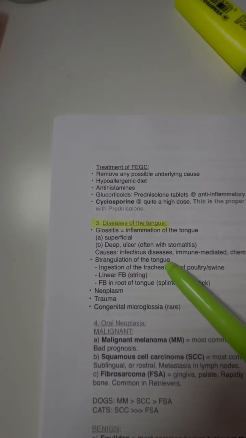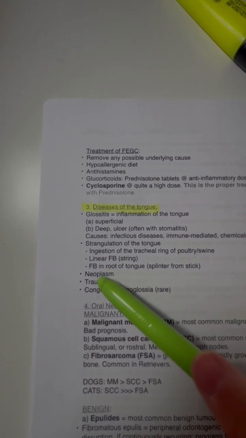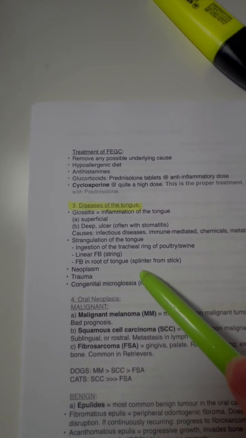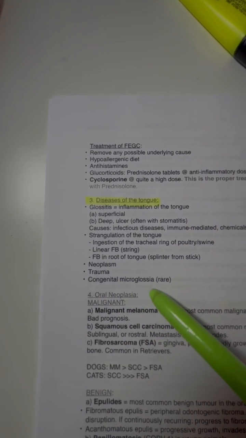Then we can have strangulation of the tongue due to ingestion of a tracheal ring of poultry, linear foreign body, or a foreign body in the root of the tongue, such as a splinter. And we can also have neoplasm, trauma, and congenital microglossia.